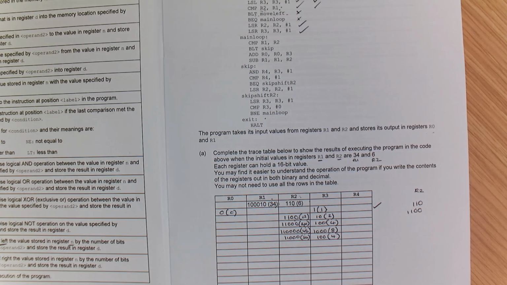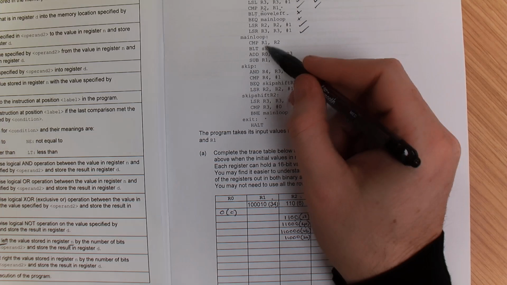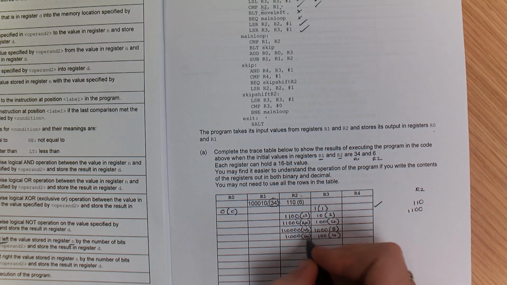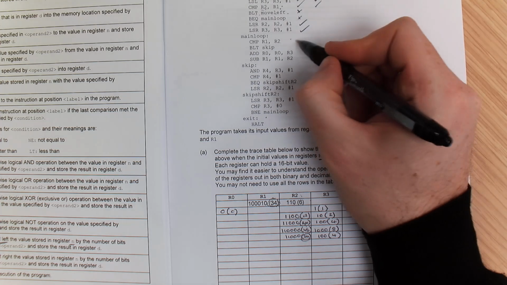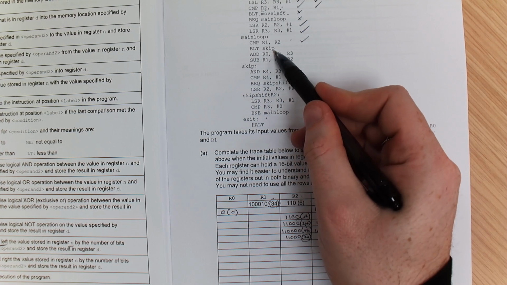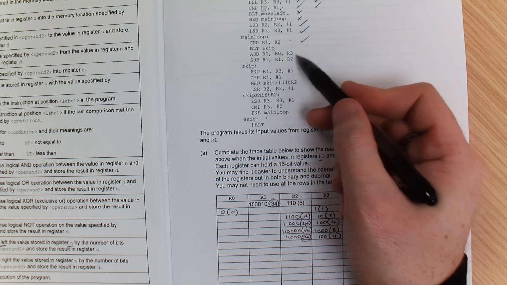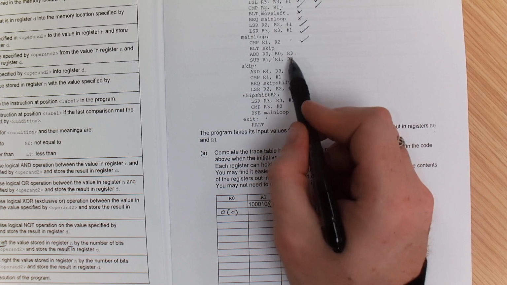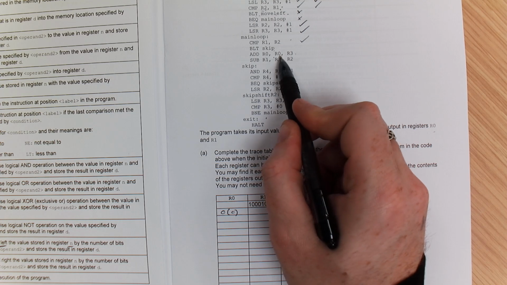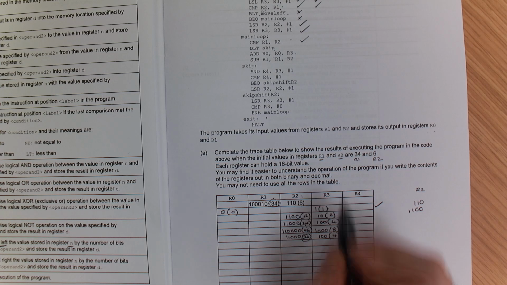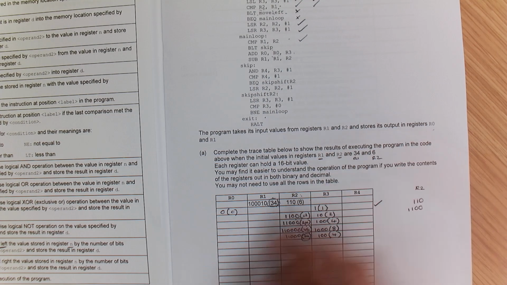Now I'm in the main loop. It says compare R1 to R2. So 34 to 24. Is 34 less than 24? So I'm going to add R3 to R0. So what's in R3? 4. I'm going to add that to 0, R0, which now becomes 4.